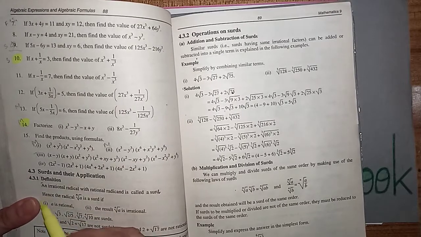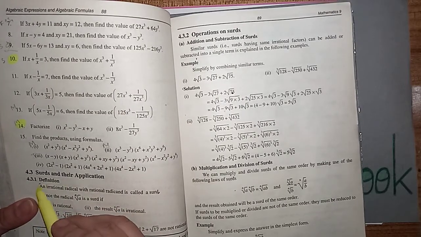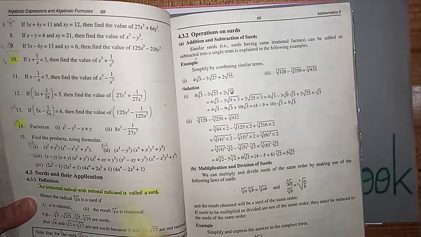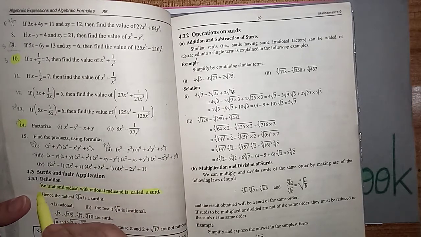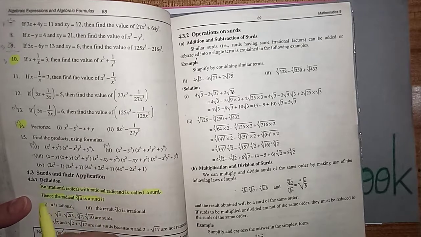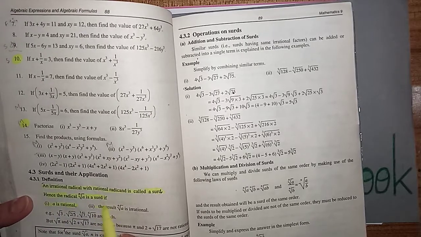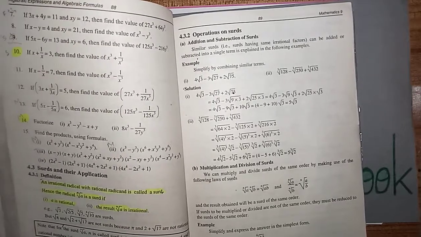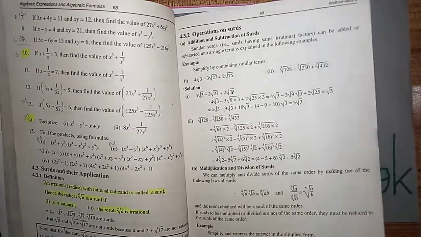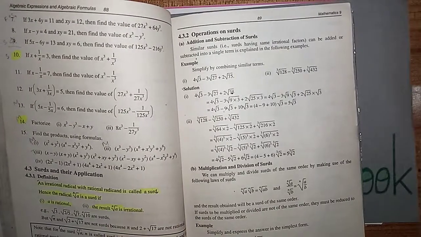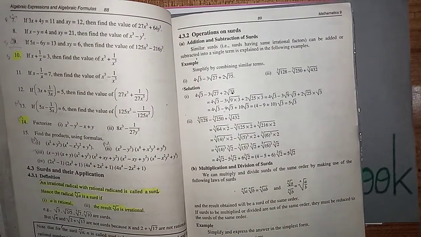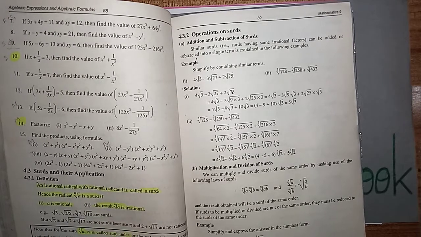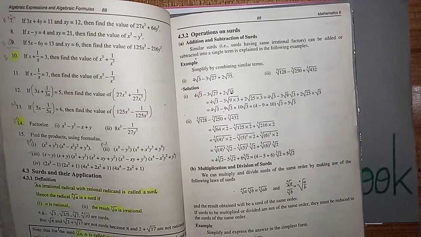The definition of radical and a surd: an irrational radical with a rational radicand is called a surd. Hence this is called a surd, where a is rational and the result is irrational. This box indicated is called the surd index or order of a surd. In this expression, n is called the order of the surd.